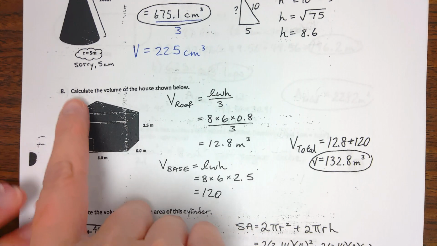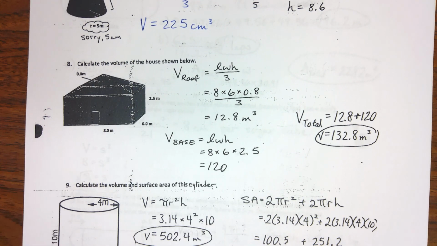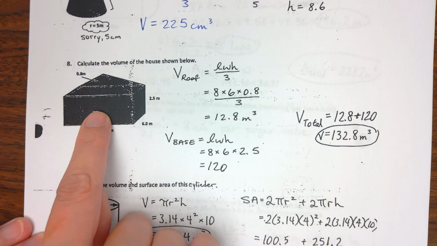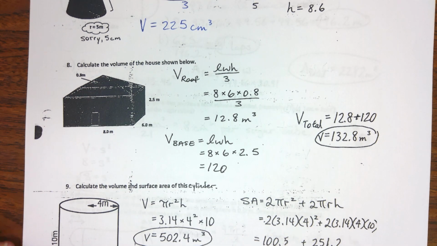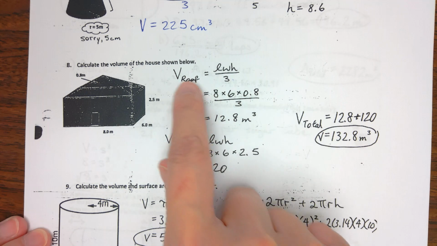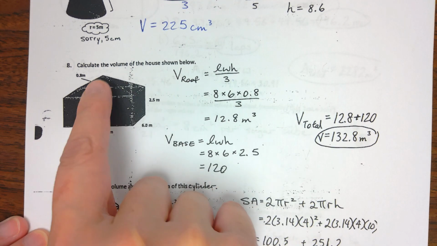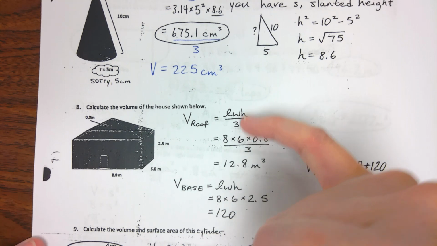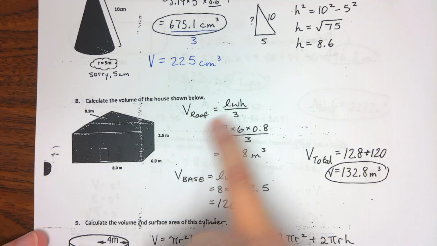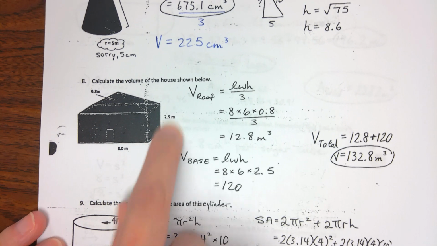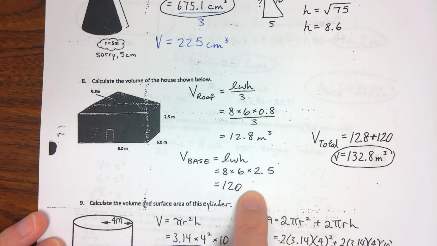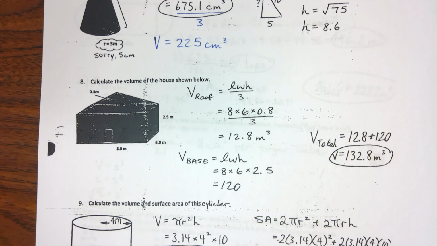Number 8, right here. You're looking for the volume. What shapes do you see? This is a composite figure, so what shapes? Rectangular prism on the bottom, and what about the top? Pyramid, right? Rectangular pyramid. So for the top part, remember any pyramid, any cone, it's always divided by 3. So here for your roof, length times width times height divided by 3, you get 0.8. And then the base is just a rectangular prism, length times width times height, and you get 120. Add them together, you have the whole volume.